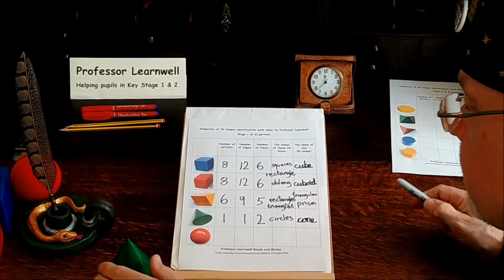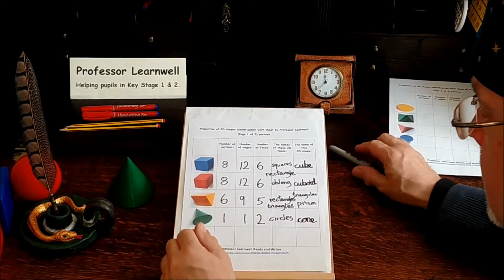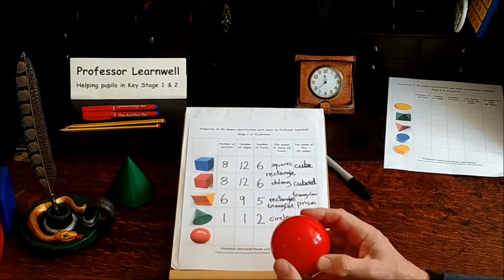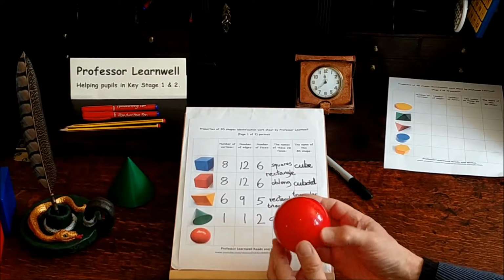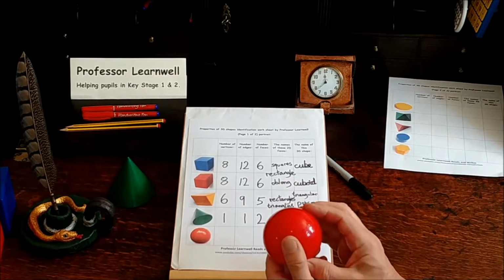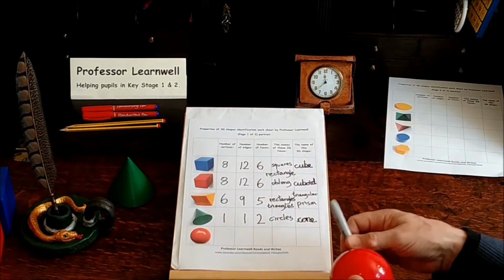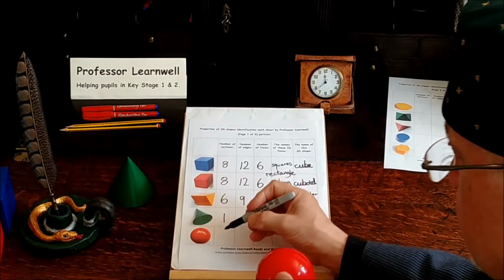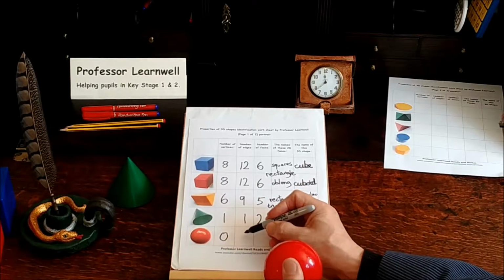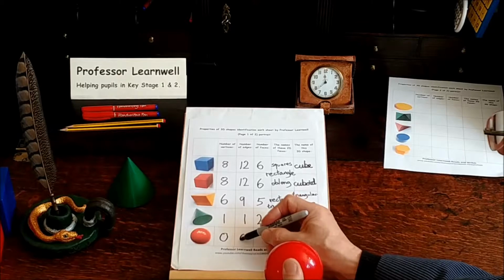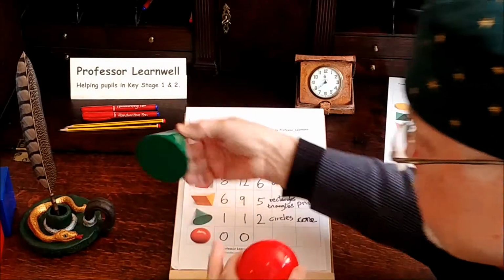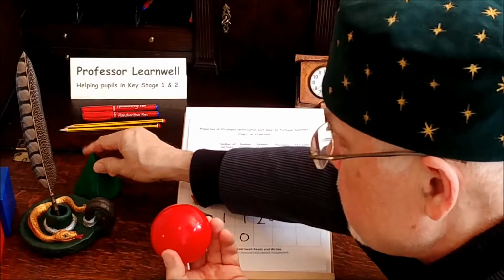Now, our last shape for this particular video, just reach for it over here. How to describe this? Are there any vertices? No, there are no vertices on this special shape, and there are no edges either. So, in this box over here, it's a 0 or a 0. The number of vertices, there are no corners, no vertices, and there are no edges that you can run your finger along. This was an edge, but this, as you can see, no edges.